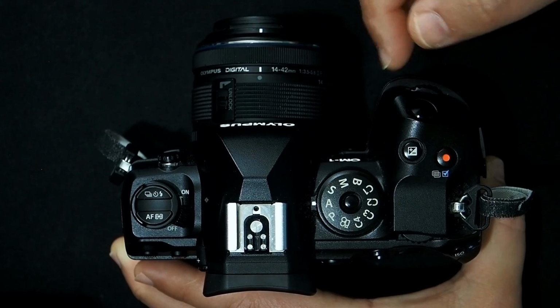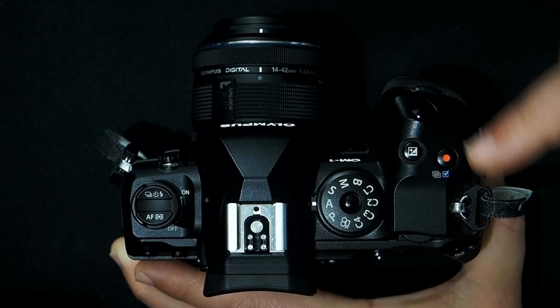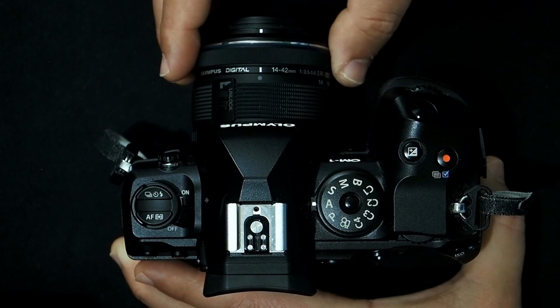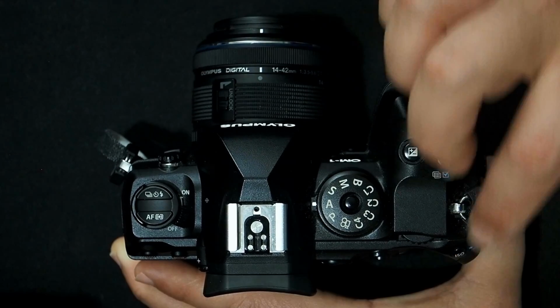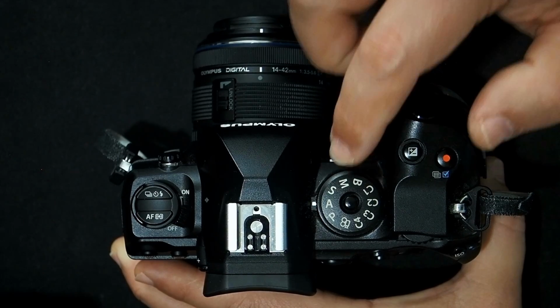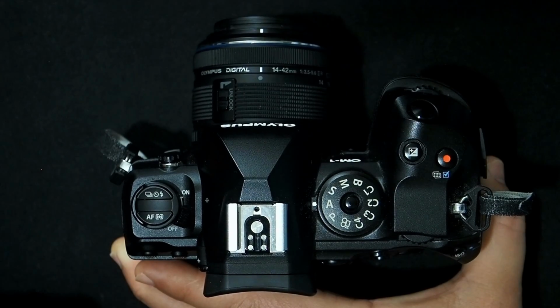And once you're in A mode, you can control the aperture via the front dial or rear dial, and some cameras actually have an aperture ring on the lens itself. But however you control the aperture in your camera, you need to be in A or AV mode.